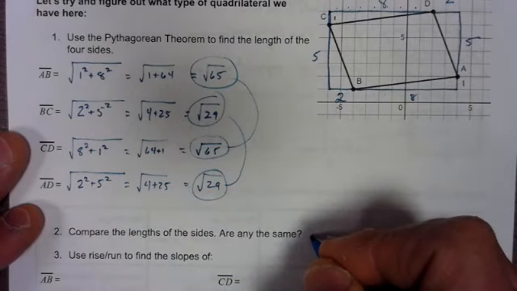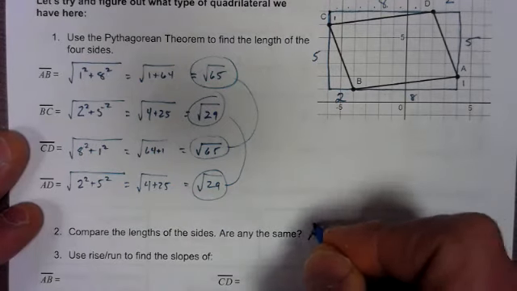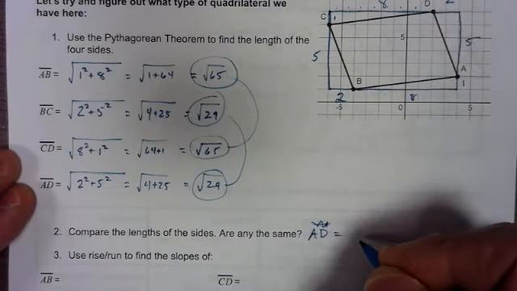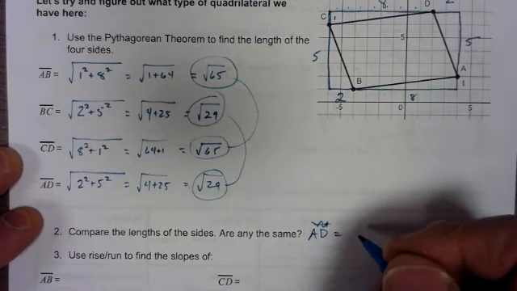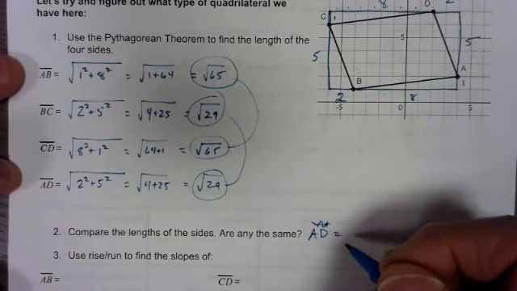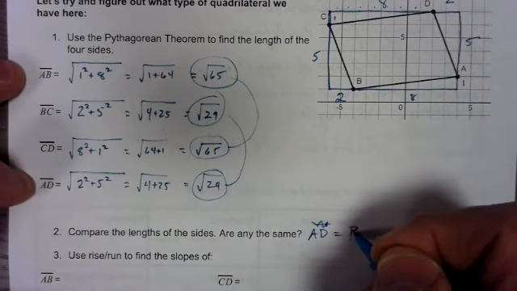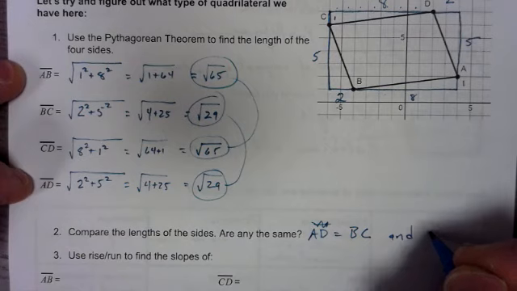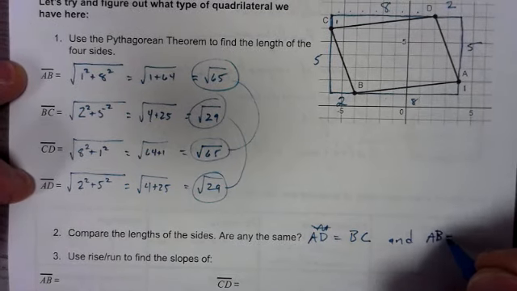Okay, so then we know that AD is equal to BC, and AB is equal to CD.